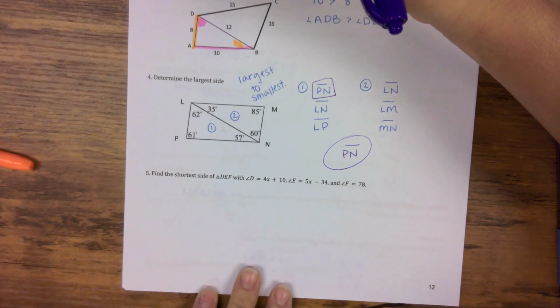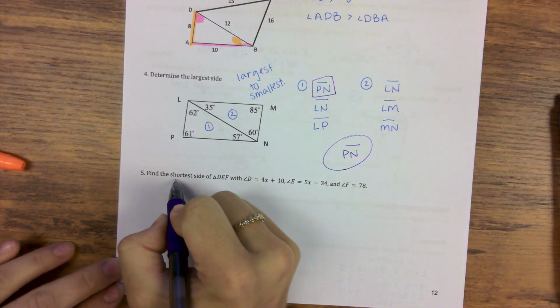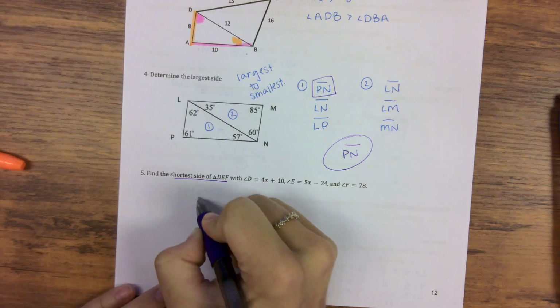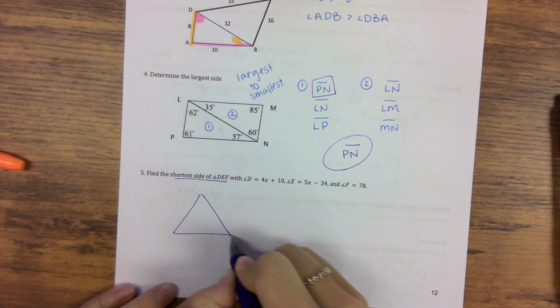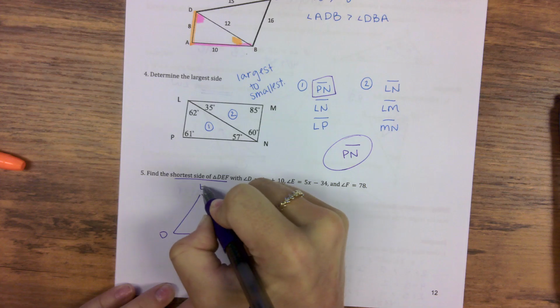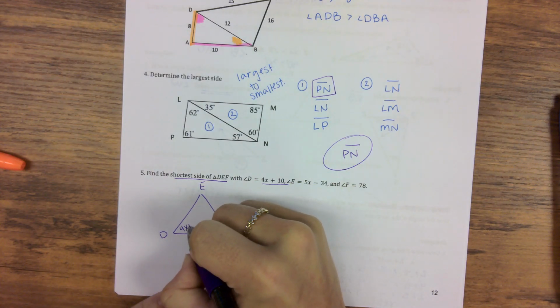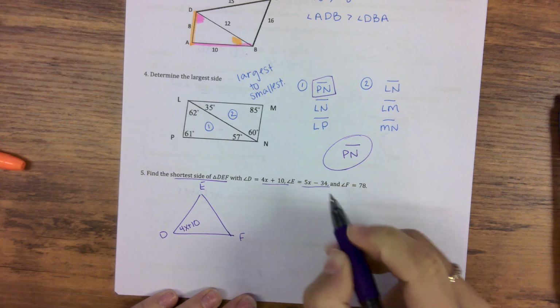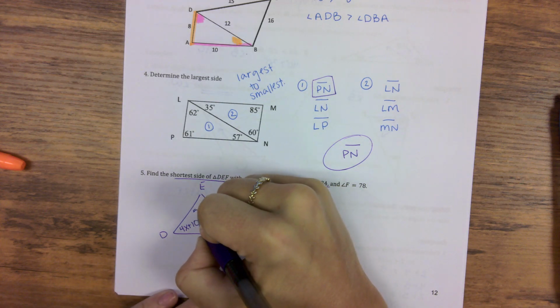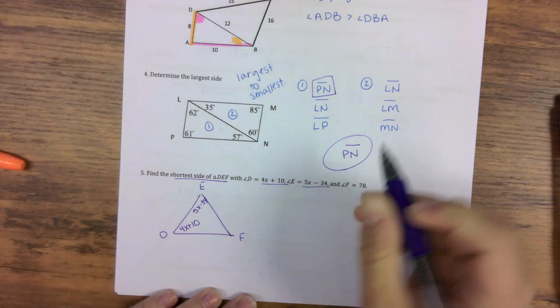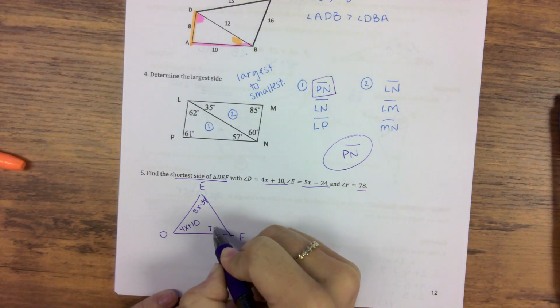So in our next example, we want to find the shortest side of triangle DEF. So I'm going to draw a picture. We have angle DEF. Now angle D has the equation 4x plus 10. Angle E has the equation 5x minus 34, and angle F is 78 degrees.